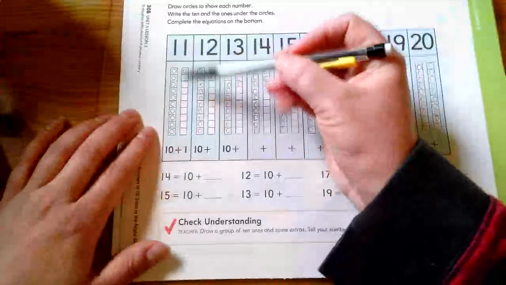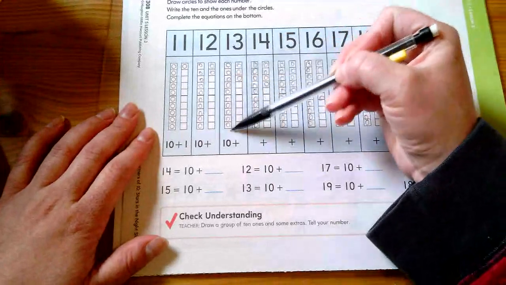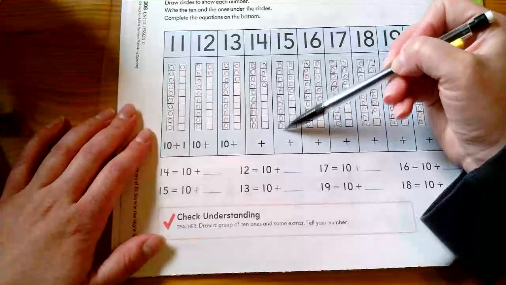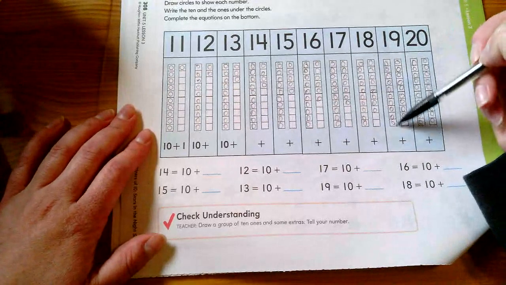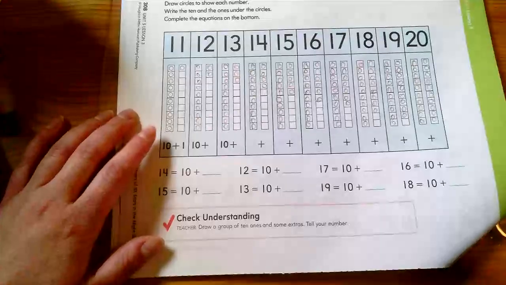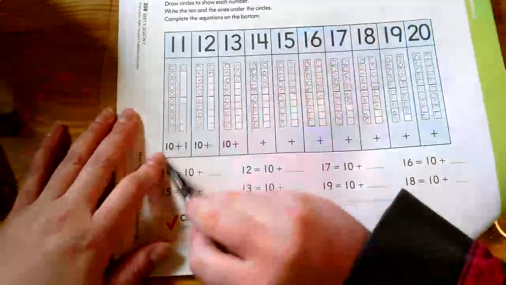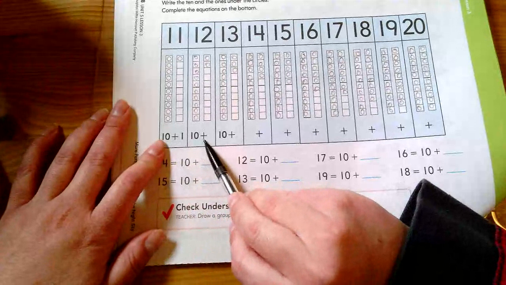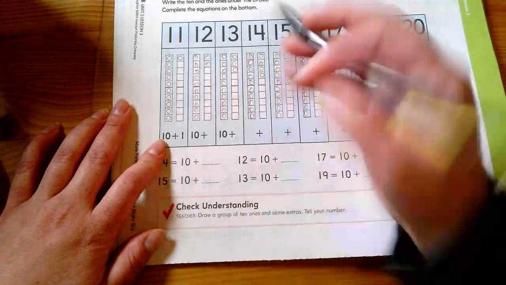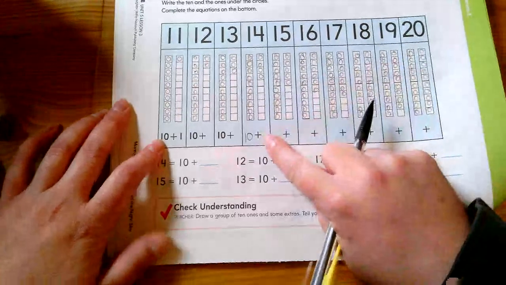So in each one, did you find that you filled up a whole 10 stick? I'm just going to go and check. Yeah. Each teen number has a full 10 stick in the first 10 stick. So we're going to, like these equations, 10 plus some extras, 10 plus some extras, 10 plus some extras, 10, like this 10 stick, plus some extras.